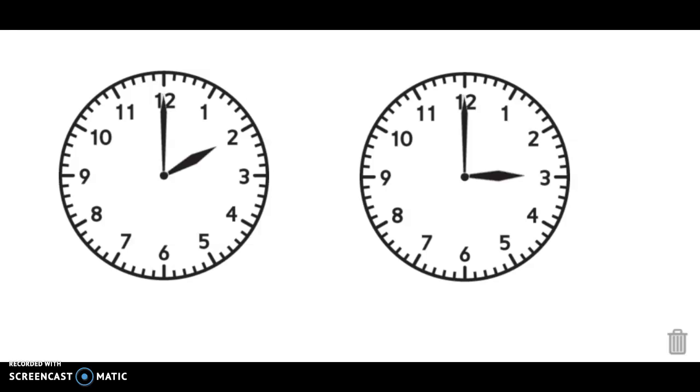So right now, you're just going to watch for a little bit and follow along, and then we'll do page 5 together. Okay, right now we have two different clocks, and I just want you to try and figure out what time is on the clocks right now. Remember, we have 12 numbers on our clock, right? And that's to tell the hours. And then each of our little notches is a minute.